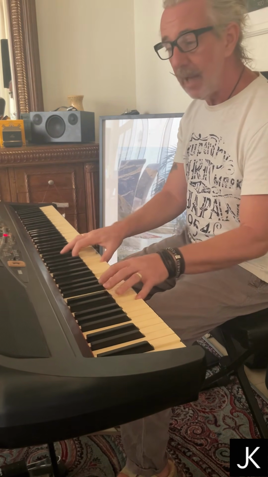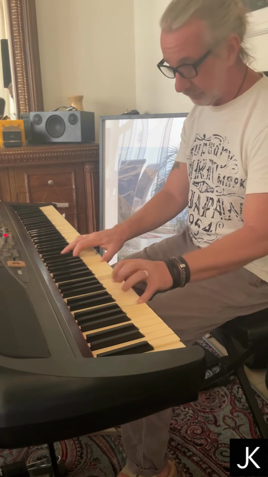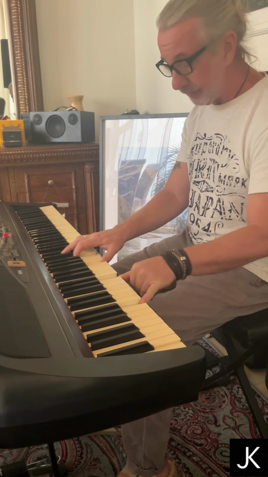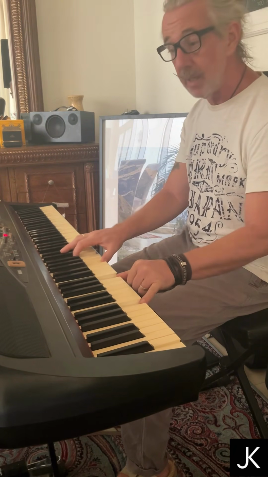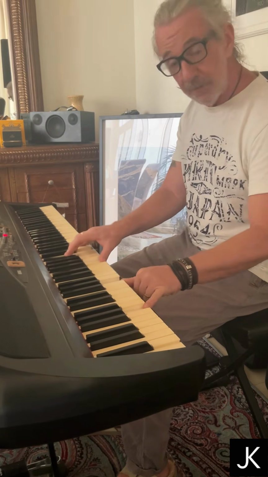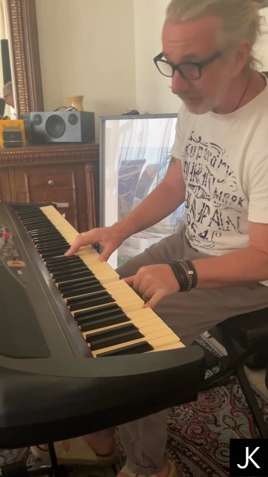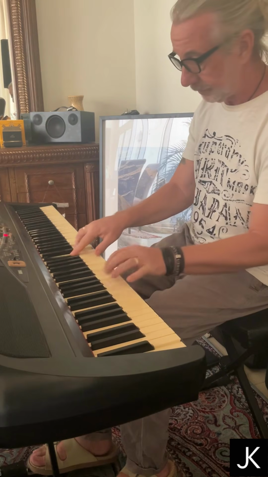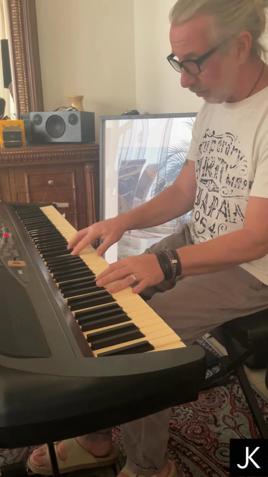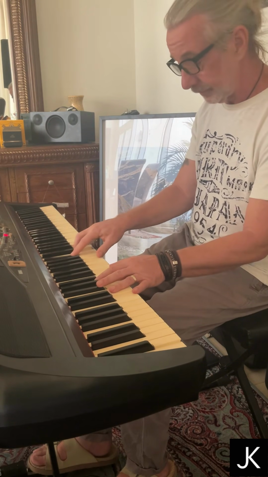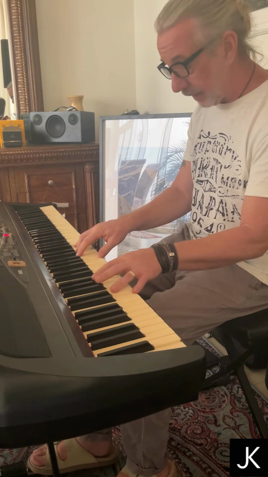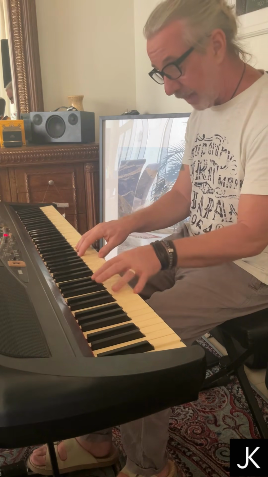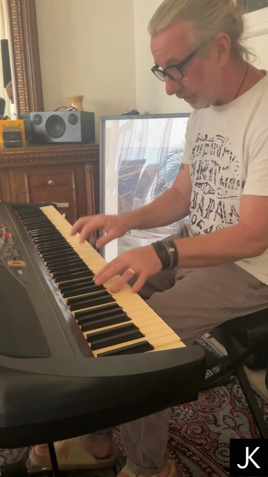For the love I thought would take me, that's C over a B. Love I thought would take me to my grave. There's our old friend, the A7 again. I've just run down the chord there. And now I'm going to play a D minor 7 over a climbing bass from D to E to F to G.